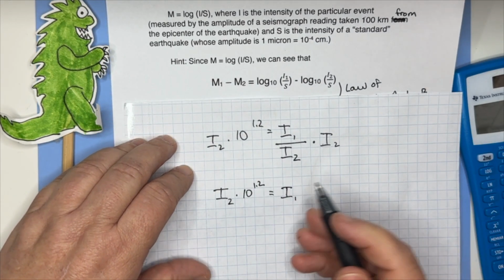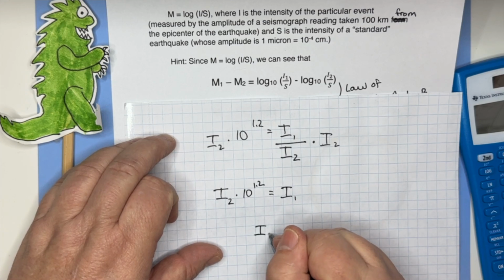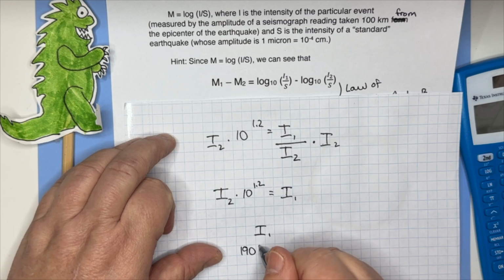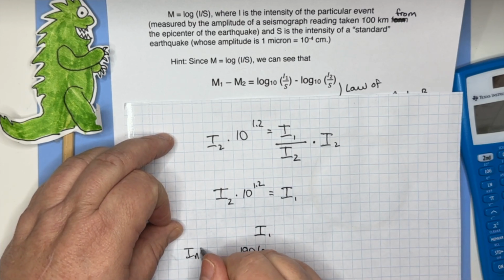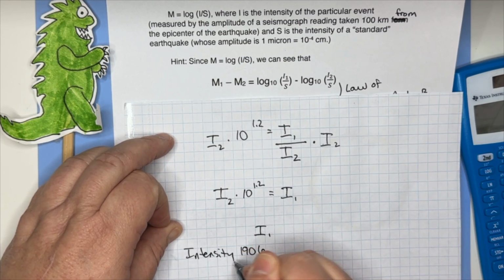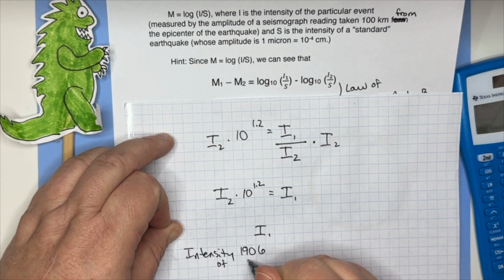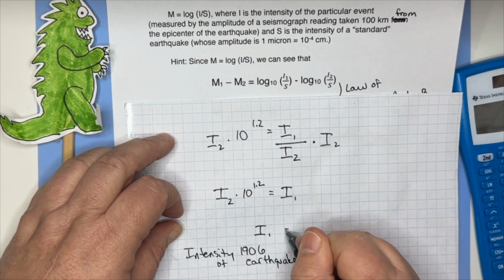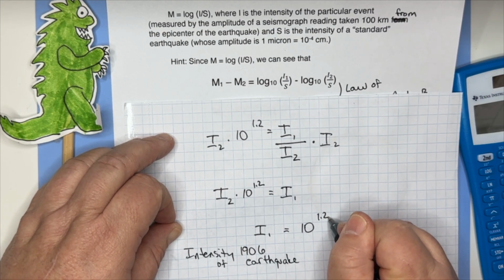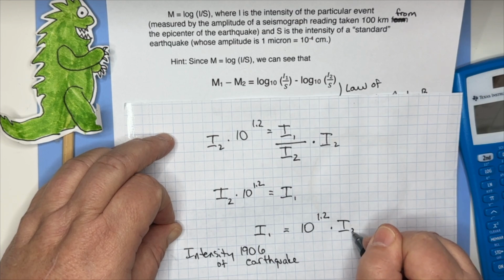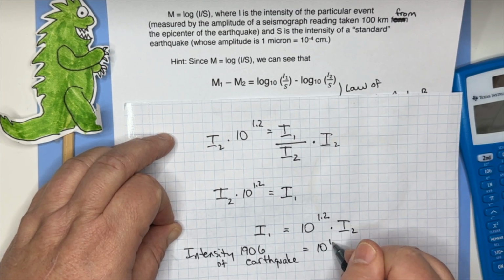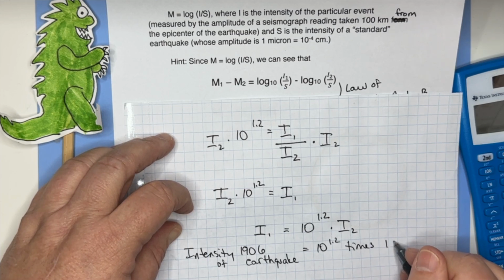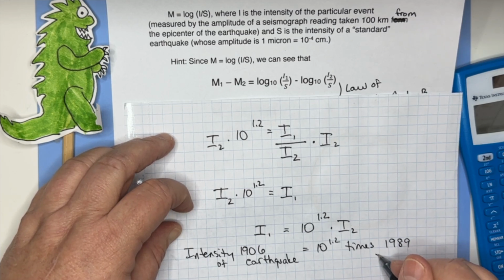Then I get the intensity of the first earthquake is the intensity of the second earthquake times 10 to the 1.2. Or I could rewrite it: the intensity of the 1906 earthquake equals 10 to the 1.2 times I2, and this was the 1989 earthquake.